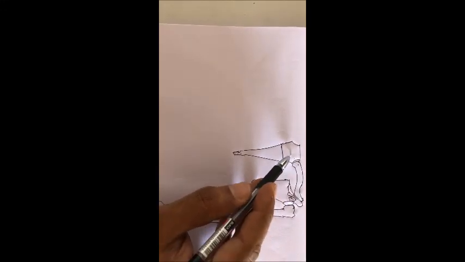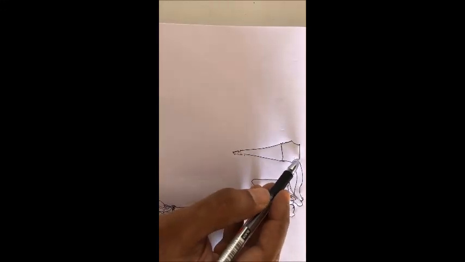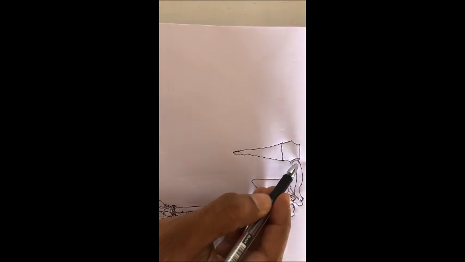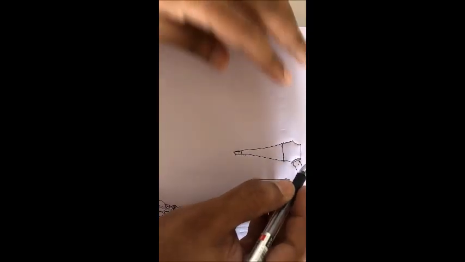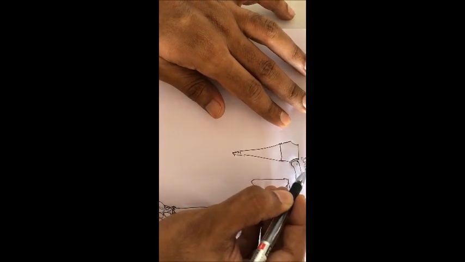The joint we are going to talk about is the sternoclavicular joint. This is the clavicular notch of the sternum. This is the medial end of the clavicle. The joint formed here is a saddle variety of synovial joint.